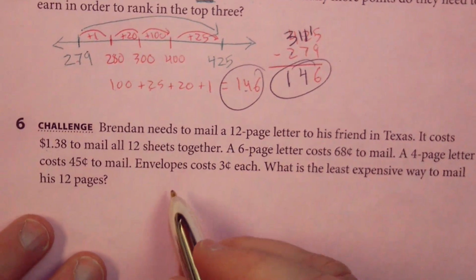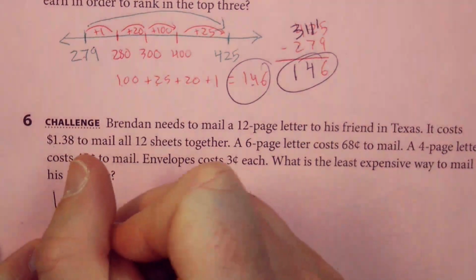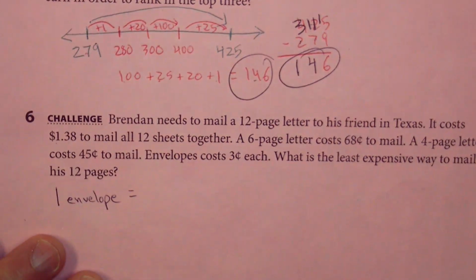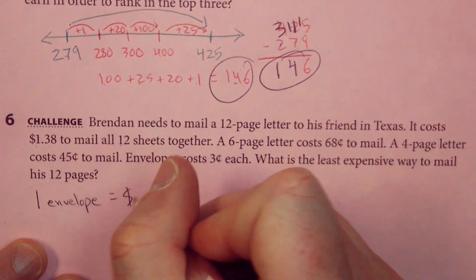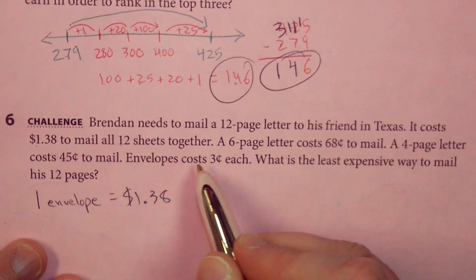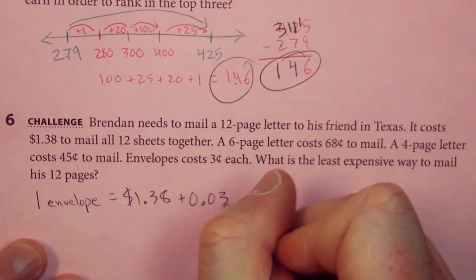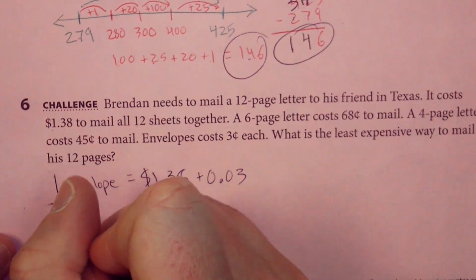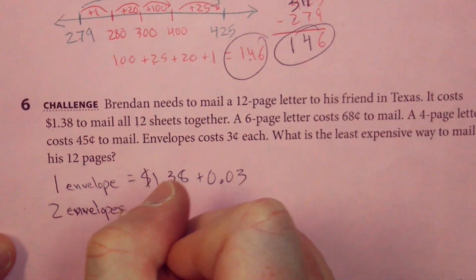So, if we're going to mail in one envelope, okay, what did it say? All 12 sheets is $1.38, plus the envelope, 3 cents. Okay? Let's say I wanted to do it in 2 envelopes. Oops, envelopes. Sorry about that.